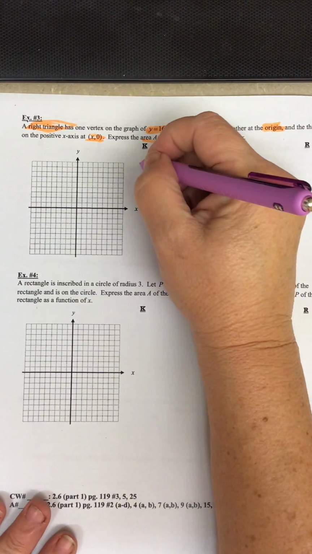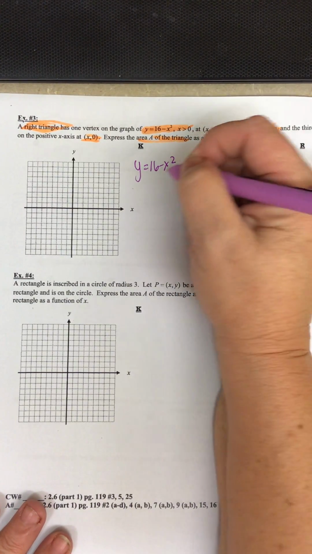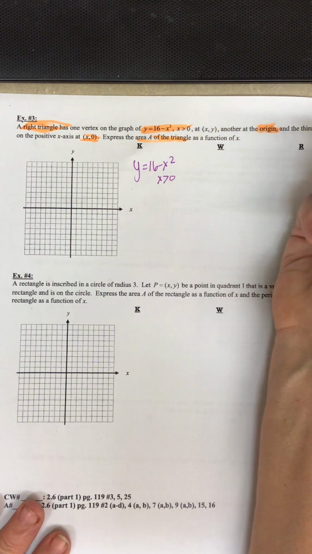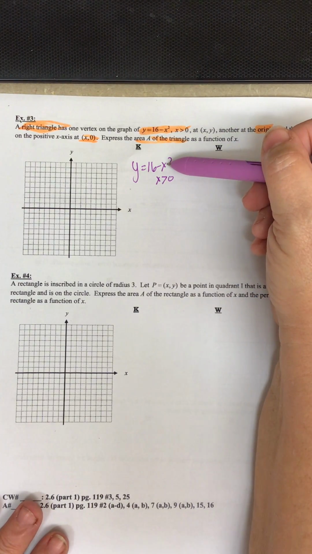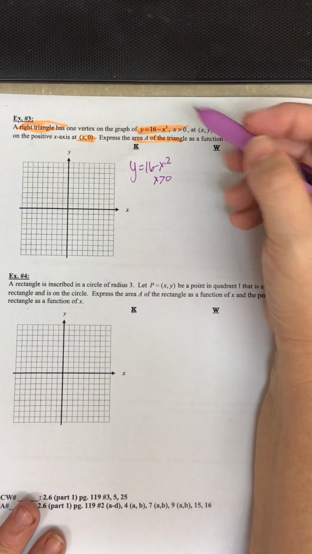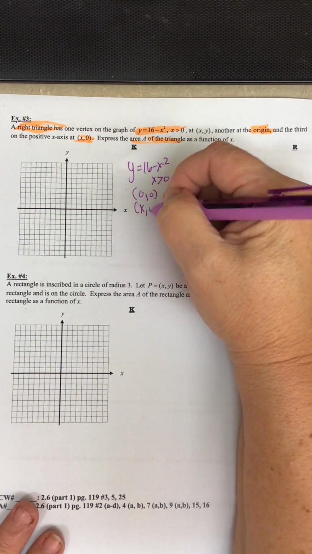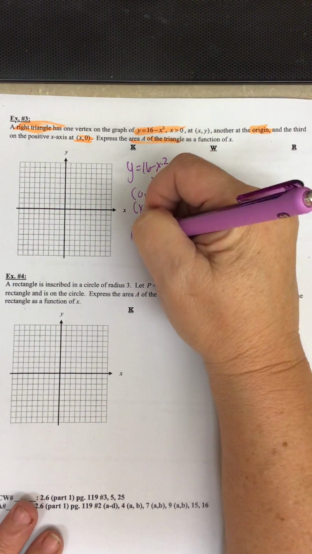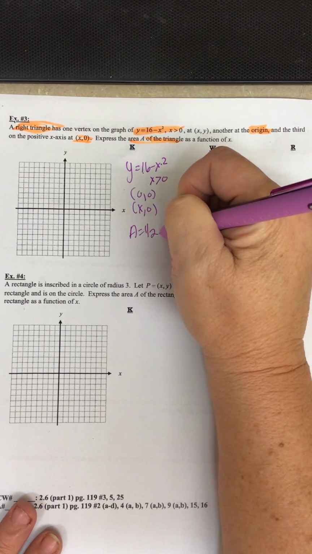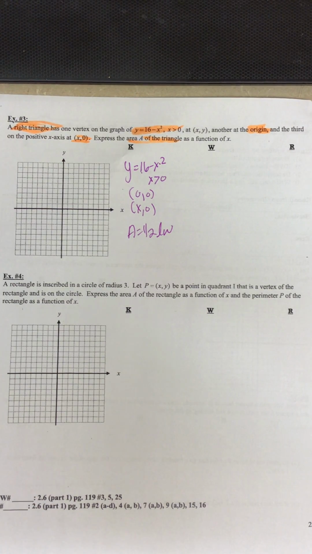So a couple of these things. I know what this looks like, and I know it's for x greater than 0. So this is a parabola that opens down and is shifted up 16. I know where the origin is. I know where a point x, 0 is, and I know the formula for the area of a triangle. So let's get a picture of what's happening here.